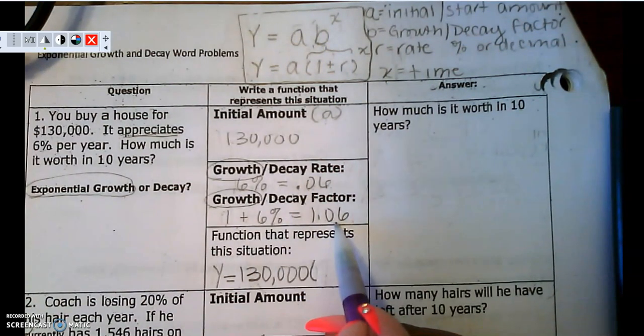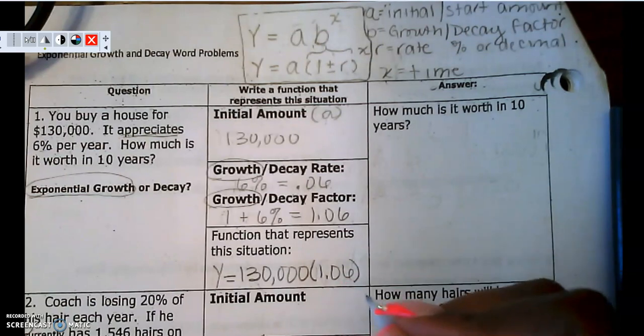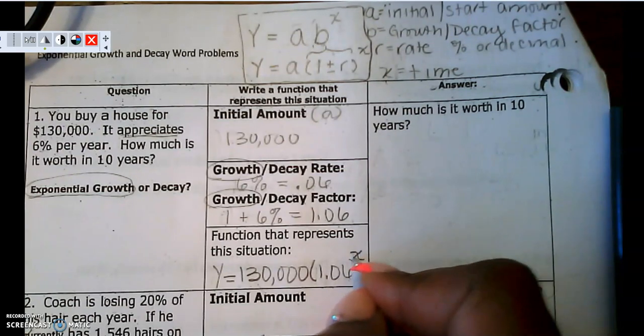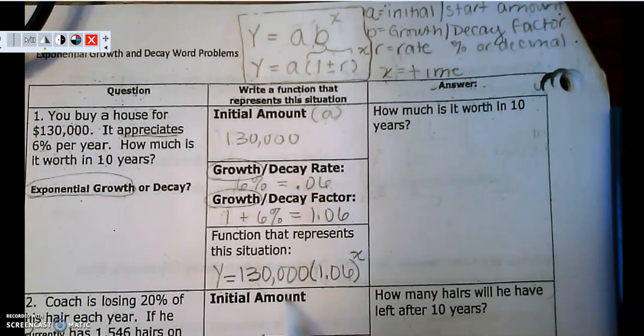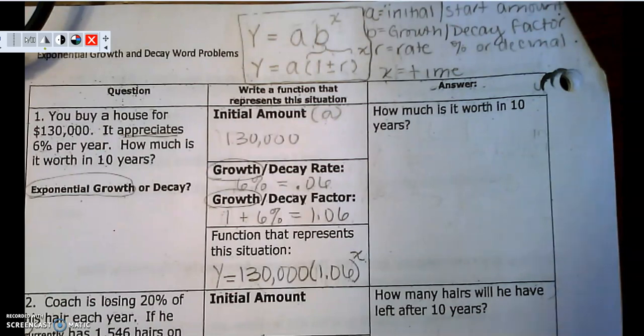Well, we just found that. That was 1.06. And then it needs to be raised to a power of x in order for it to be considered a function. So y equals 130,000 times 1.06 raised to the x power. That would represent our function.